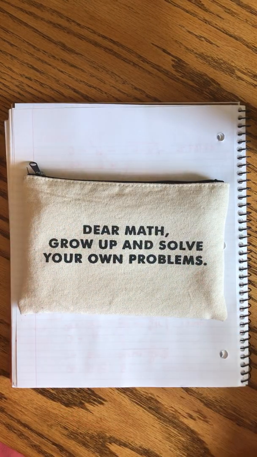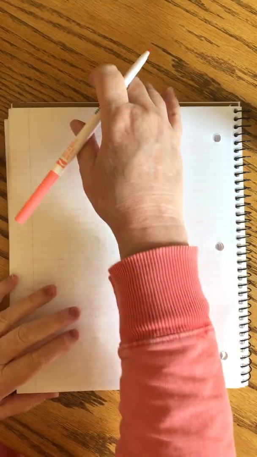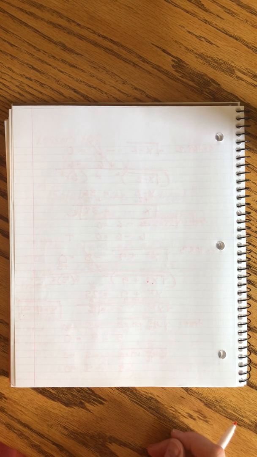This is a long lesson. Lots of problems. Which reminds me of my marker bag that I saw in, I think it was Urban Outfitters one time. Dear math, grow up and solve your own problems. I mean, kind of, right? But no, we have to help it out. We have to parent these math problems and help them solve themselves. They're not going to solve themselves, so we have to help them.